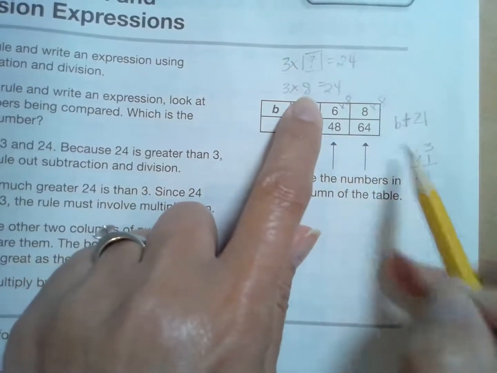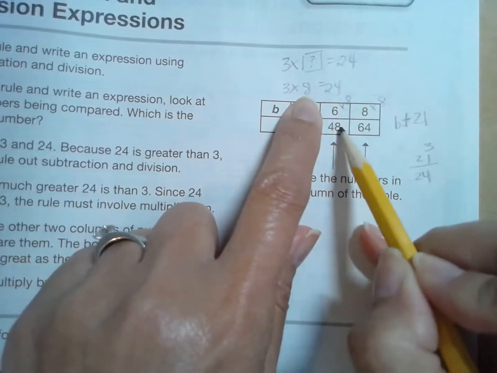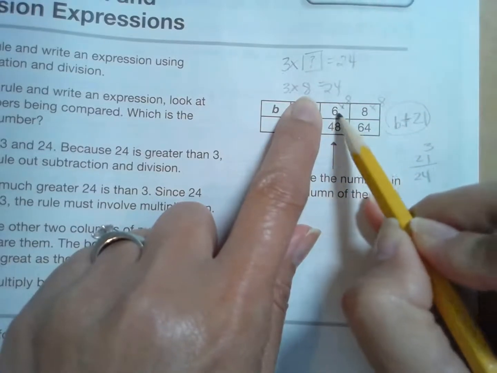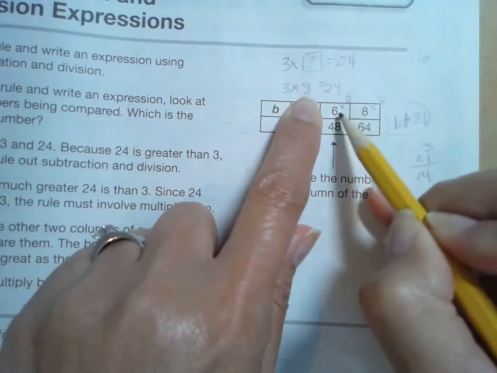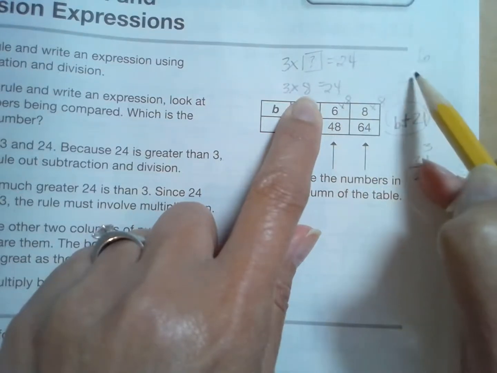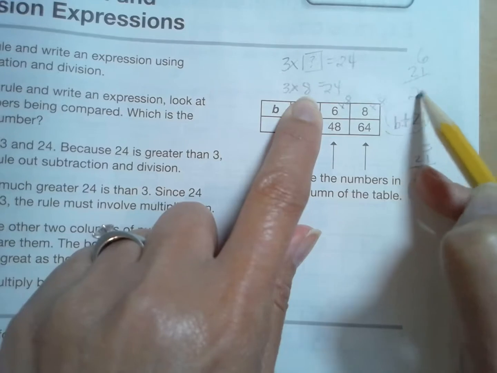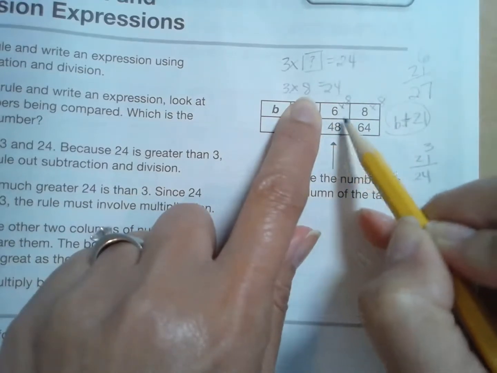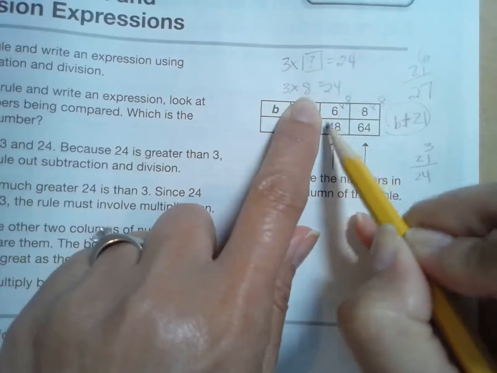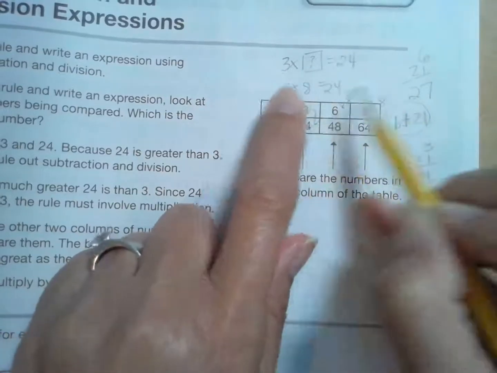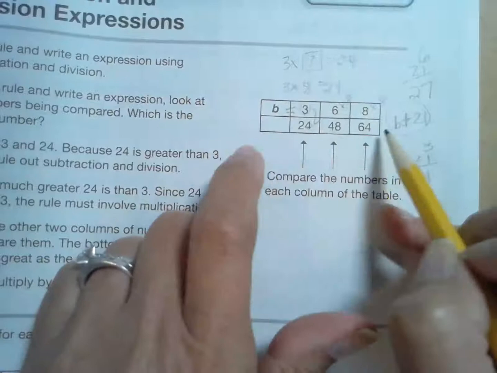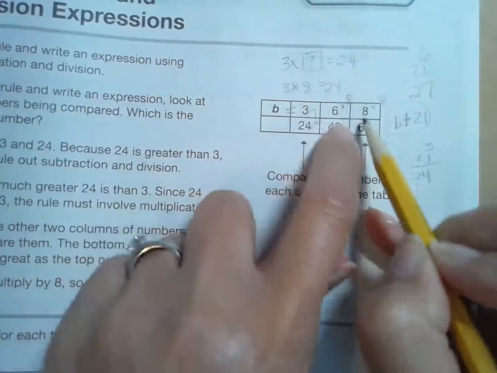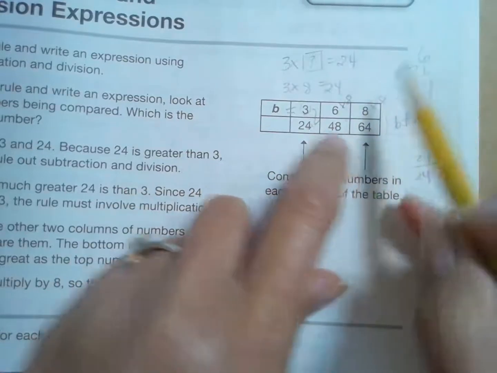But if we apply that same rule here, let's see if that works. B plus 21. If B were 6, 6 plus 21 is 27. That rule does not apply here, right? It says 48. So this can help you rule out, is it addition or subtraction? If you look at all of the relationships between these two numbers, it should be apparent.